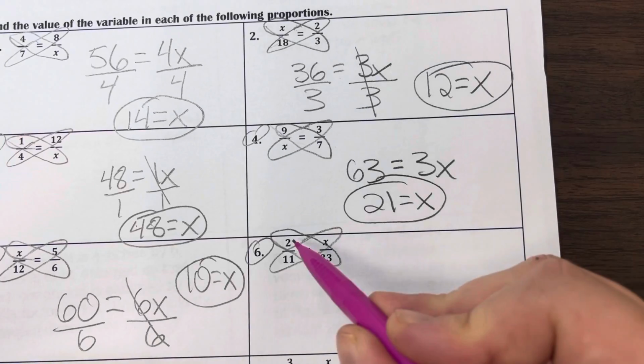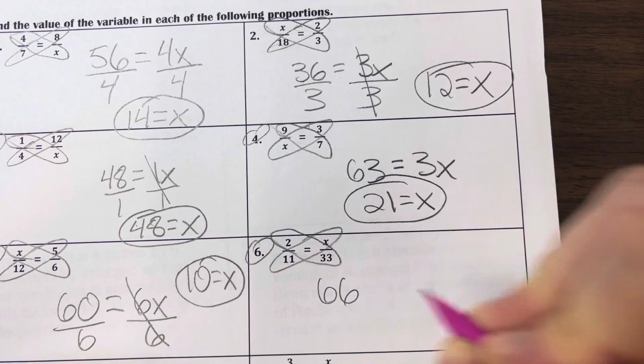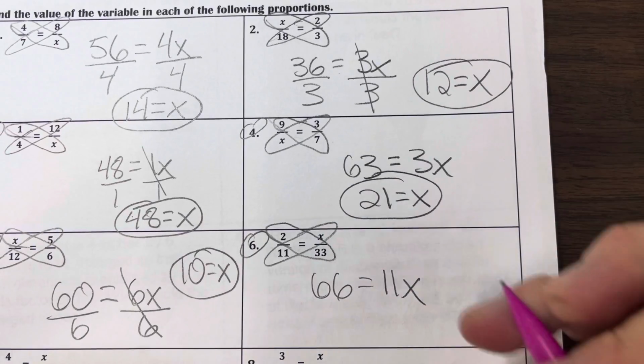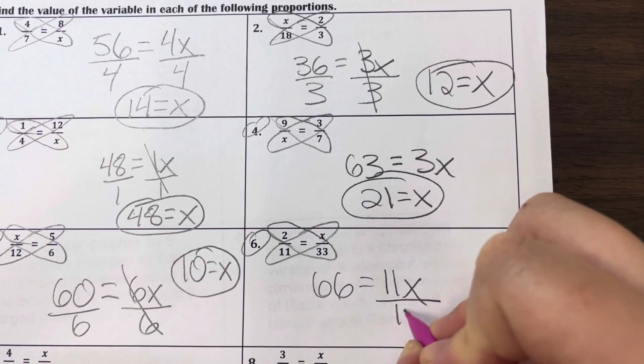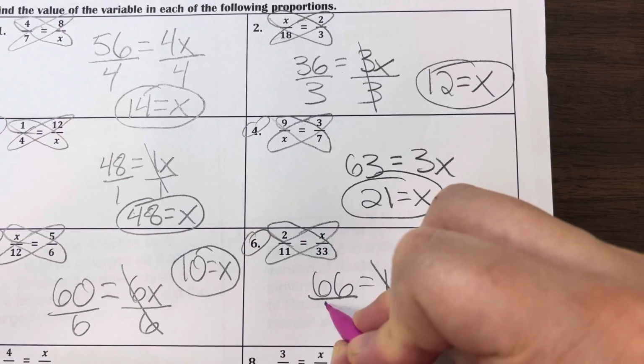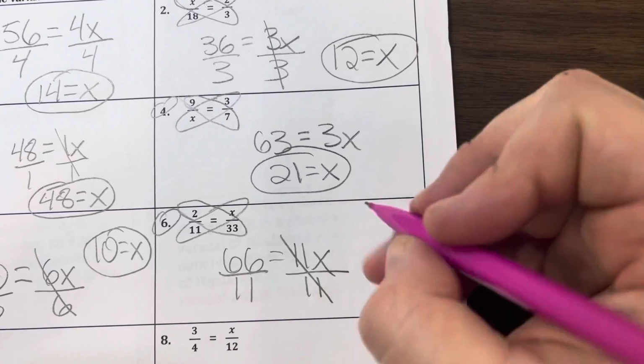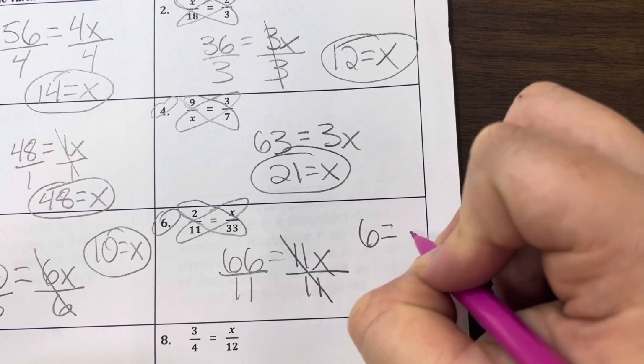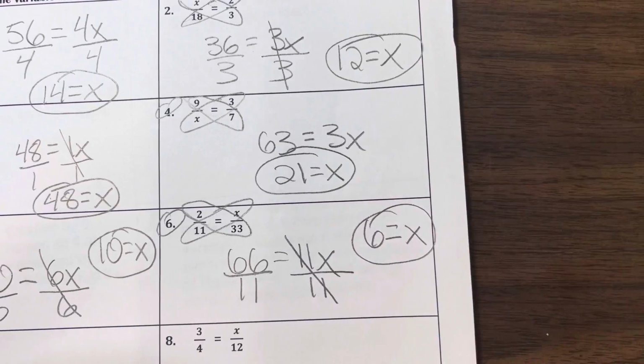Last one here, 2 times 33 is 66. 11 times x is 11x. The opposite of multiplication is division. So you want to divide both sides of the equation by the same number. 66 divided by 11 is 6. So your solution is 6.